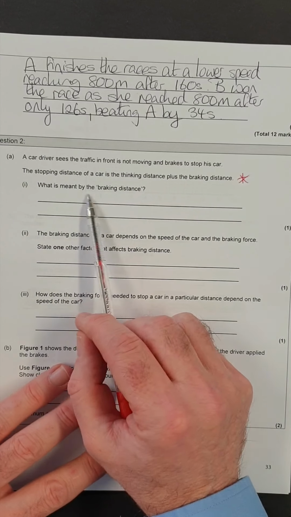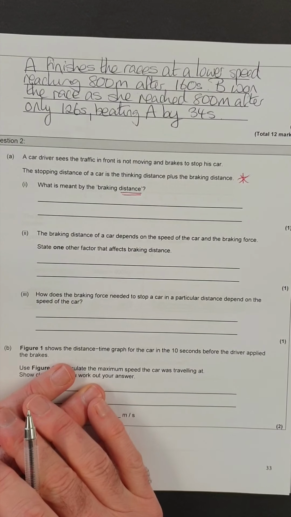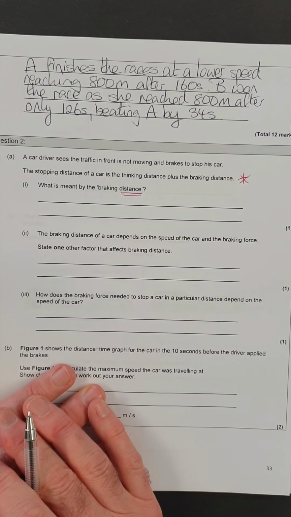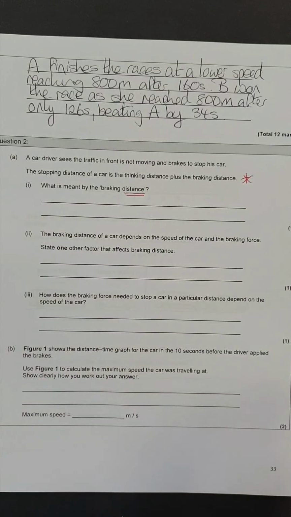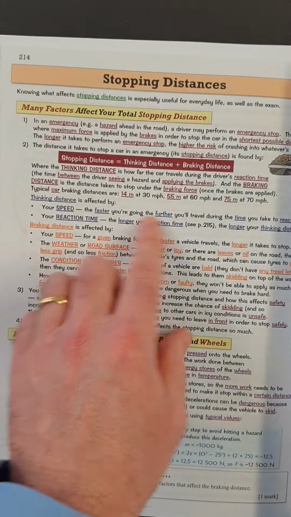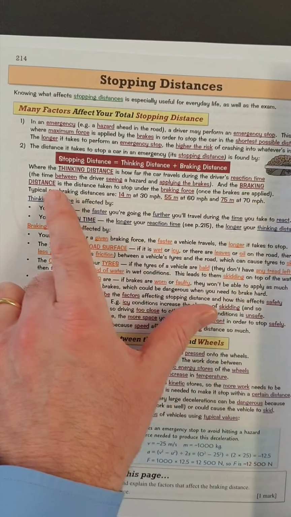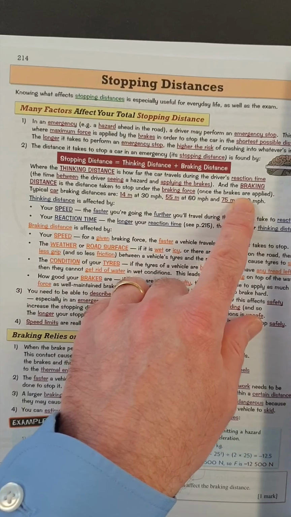And it asks what is meant by braking distance. Okay, so this has to be an answer about distance. So what is the braking distance? Well, let's take a look at what they say in the mark scheme. In the mark scheme, they say the braking distance is the distance to stop under the braking force, or once the brakes are applied.